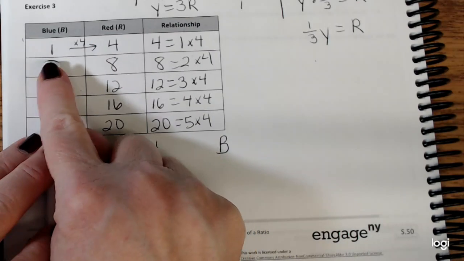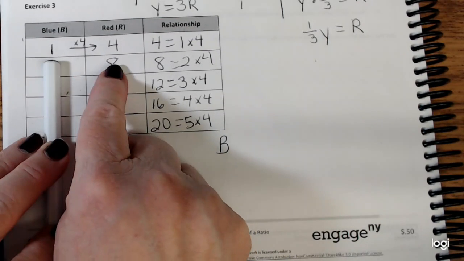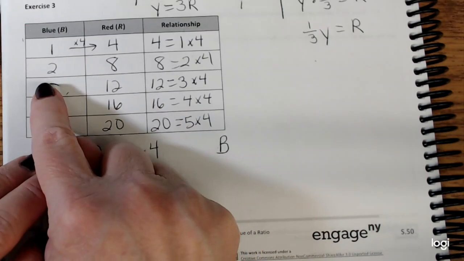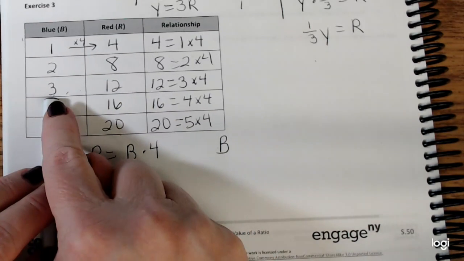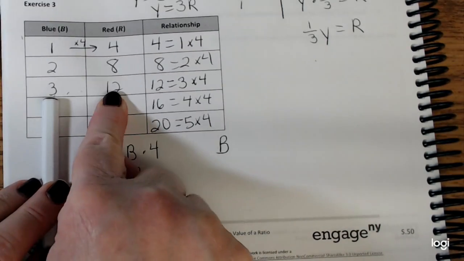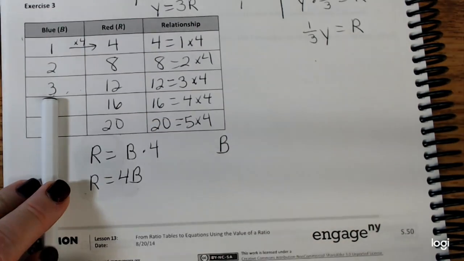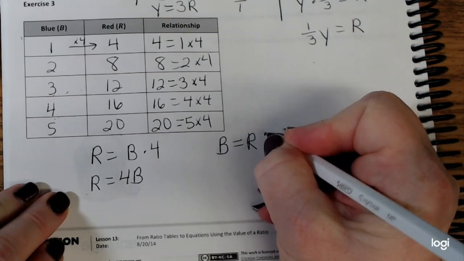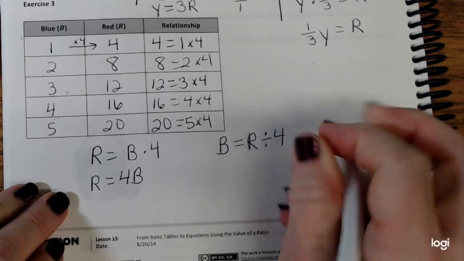Well, instead of multiplying by 4, I divided. 4 divided by 4 is 1. 8 divided by 4 is 2. 12 divided by 4 is 3. So I took my red paint and I divided it by 4.